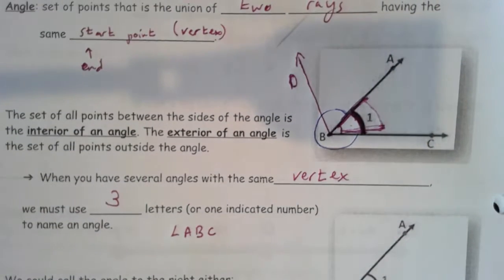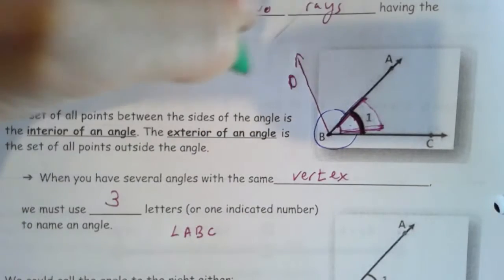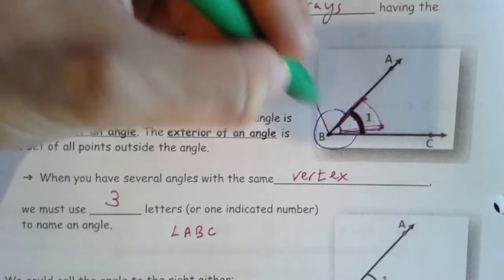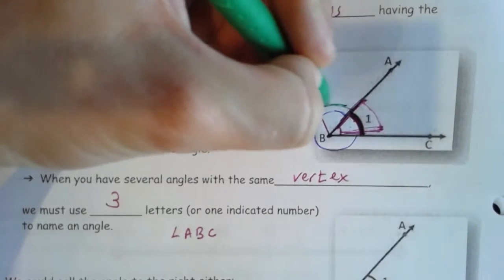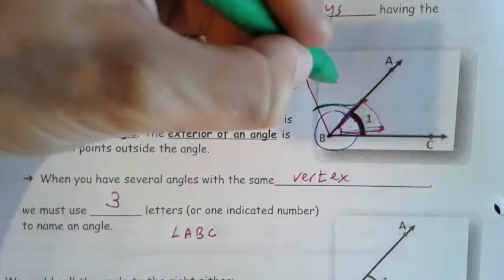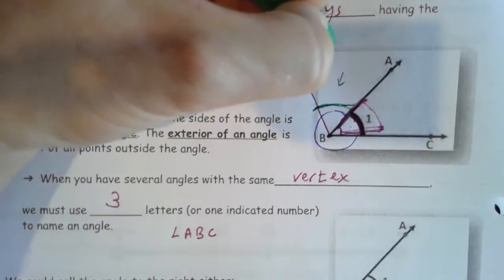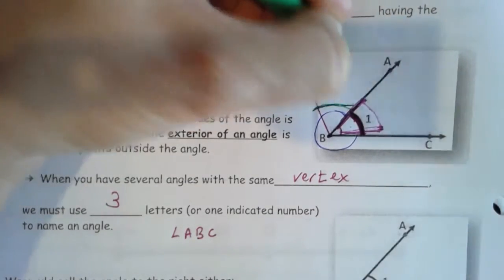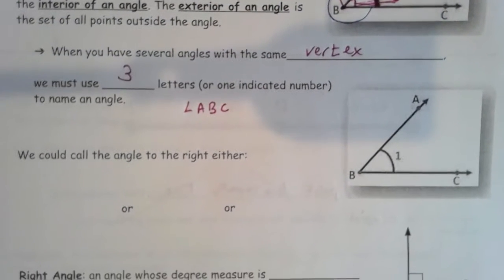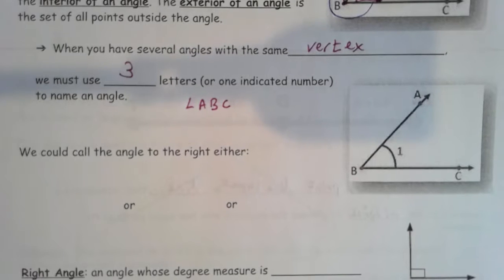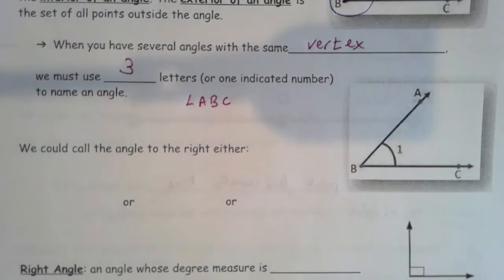If I wanted to name this angle over here between the BD ray and the BA ray, I could also use three letters. This would be called angle DBA. Continuing with the example over here, we would call this angle to the right by a lot of different names.